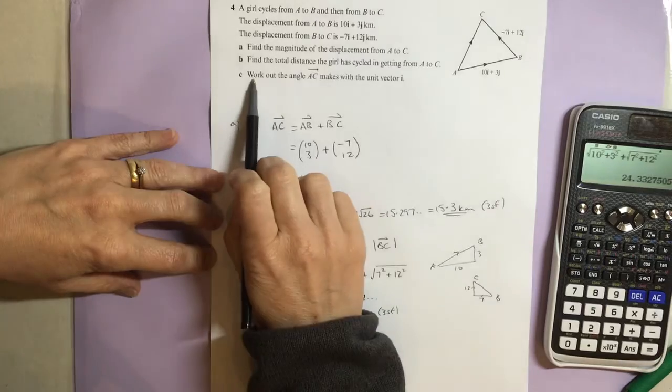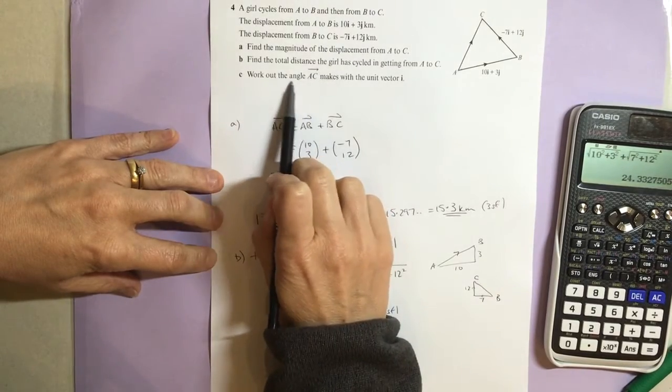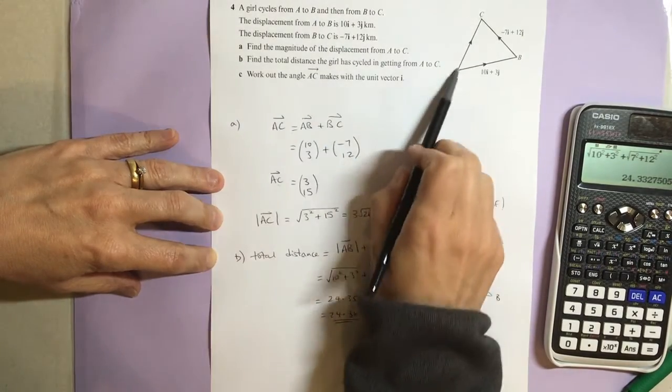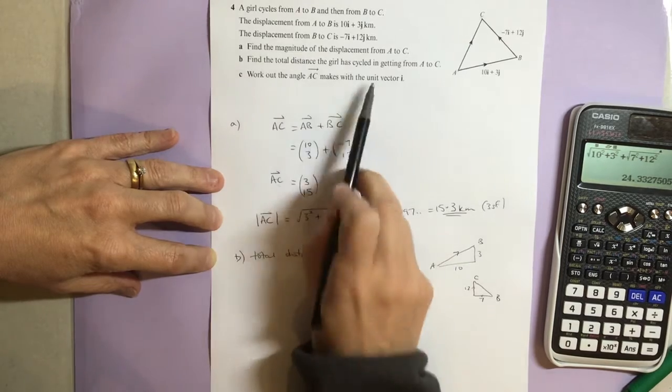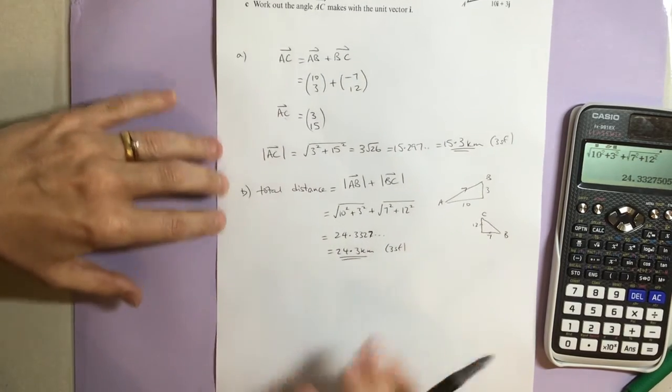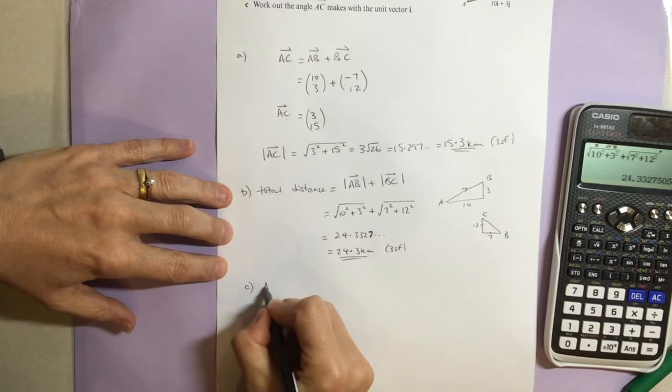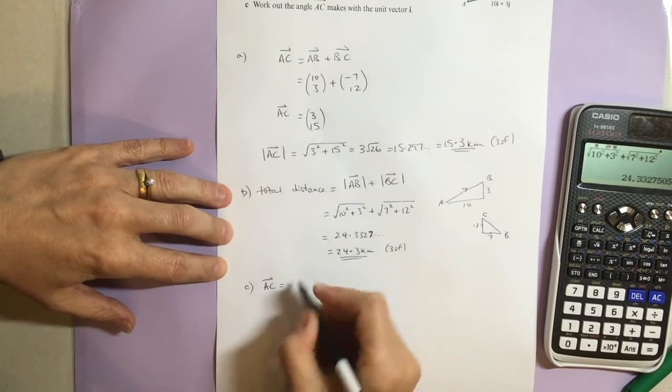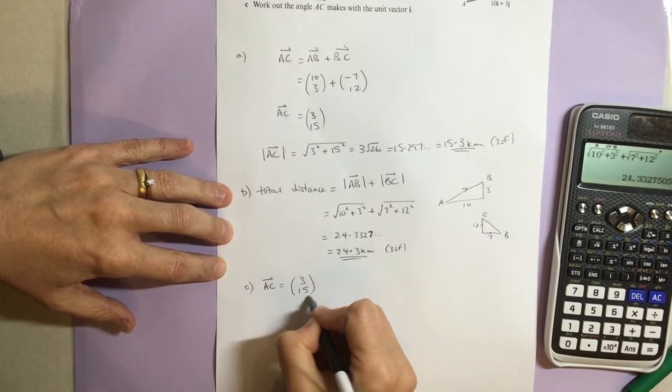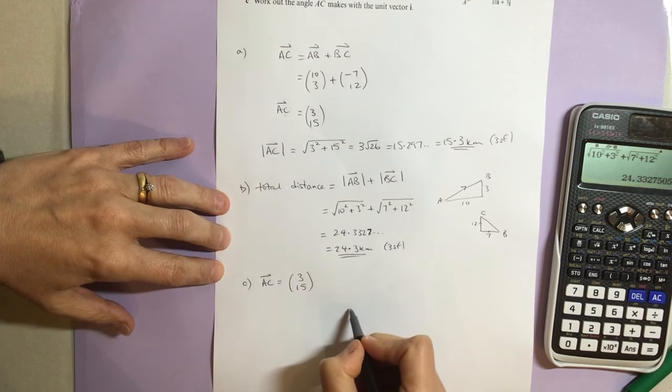Okay. The next one is about the angle AC. So this vector AC we're looking at makes with the unit vector. So I'm just going to move this up. So AC, I've already worked that out. That's my vector 3, 15, 3i plus 15j. So let's have a think about what that looks like.